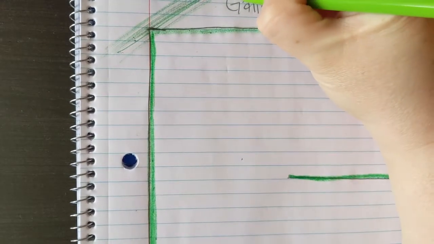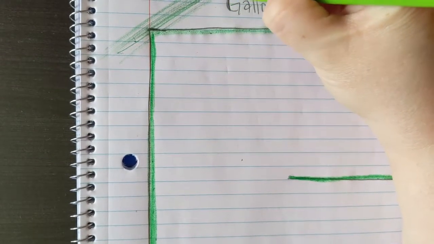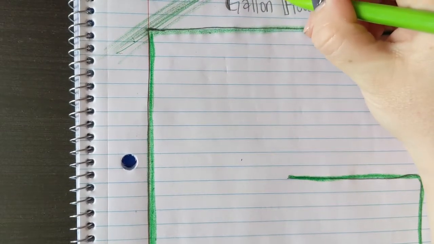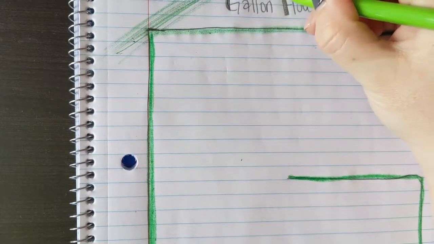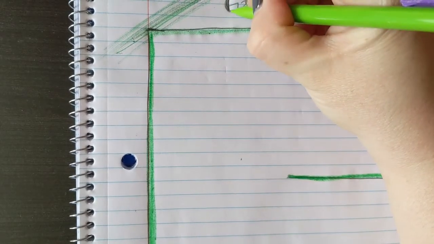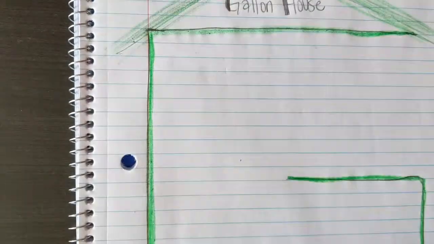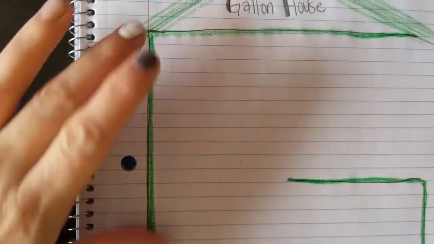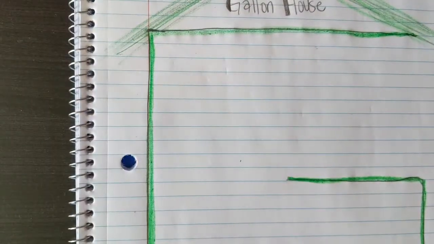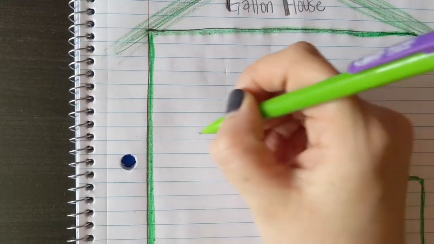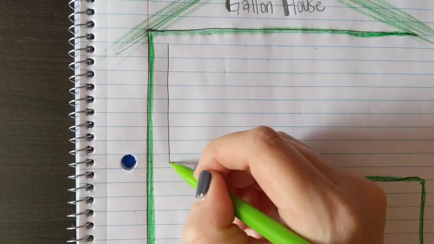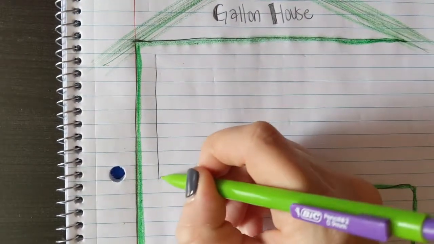The gallon house. Inside of a gallon, we have smaller units of measurement. Okay, the first thing we're going to talk about is quarts. A quart. There are 4 quarts in a gallon. So what we're going to do is make our gallon house have 4 windows, and they're going to look like this. I'm going to come pretty far over to the side. Hopefully you can see that.